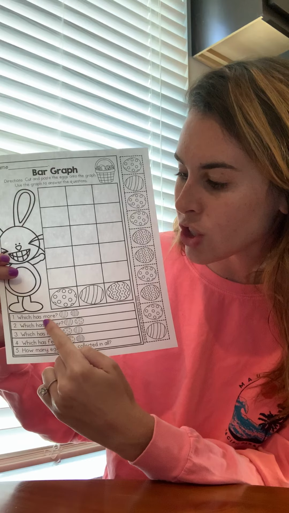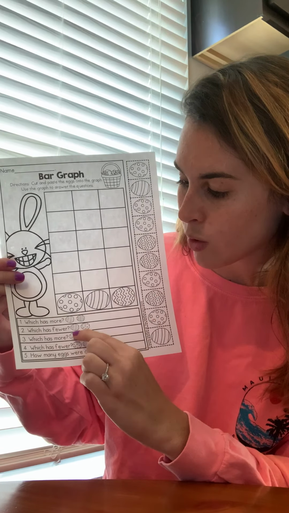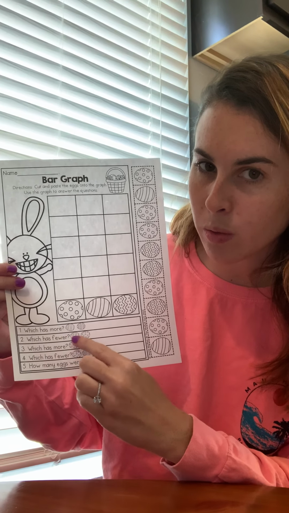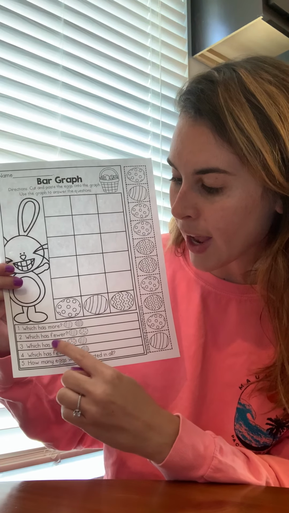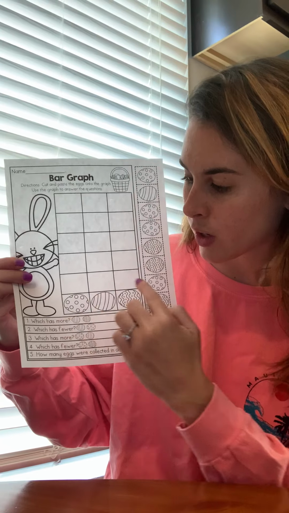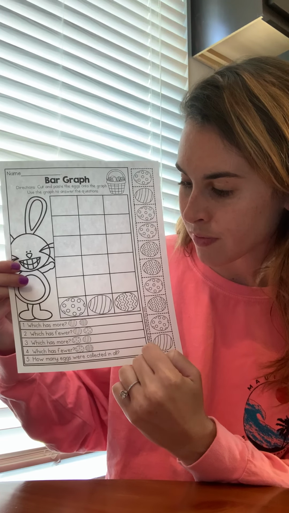Number 2 says which has fewer. That would be the smallest. Would be the stripes or the polka dots. So circle or color which one has fewer. Which has more, polka dots or the stripes? So look at your graph, polka dots or stripes.